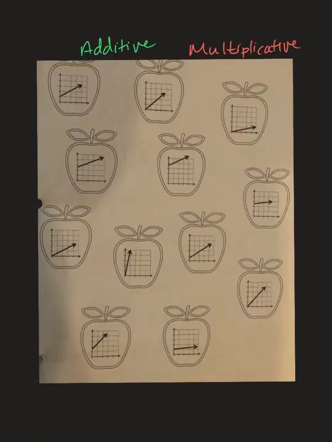Okay, so I can actually look at these and tell if they're additive or multiplicative by what? By the fact of, do they go through the origin or not? So we're going to just shade in all the ones that are additive green, and the ones that are multiplicative red. So looking at this right here, does it go through the origin? No. So what's that mean? It means it is additive. What other ones do you see that don't go through the origin? Here's a couple right here that are additive. What about these other top two? This one hits the origin right there, so that's multiplicative, multiplicative.